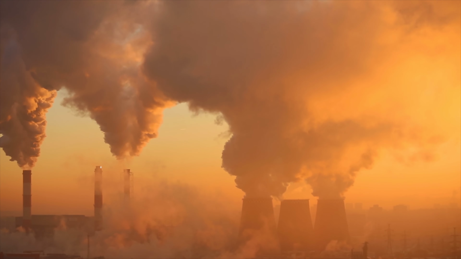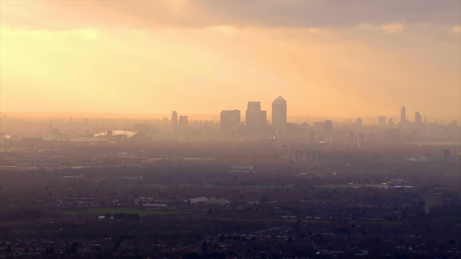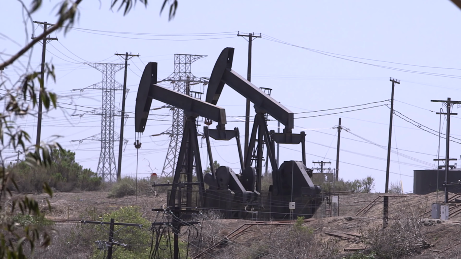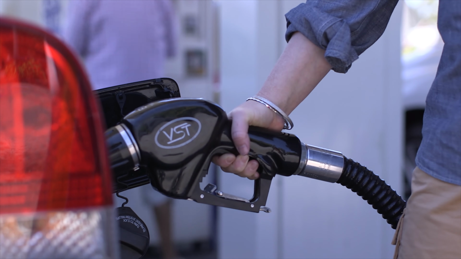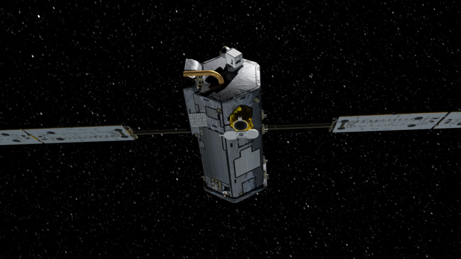Since about the start of the Industrial Revolution, we've seen CO2 levels in the atmosphere increase by about 30%. Human activity is causing a tipping of the scales, this very fine, delicate balance that we call the carbon cycle here. The key motivation for the OCO3 experiment is to continue this record of carbon dioxide.